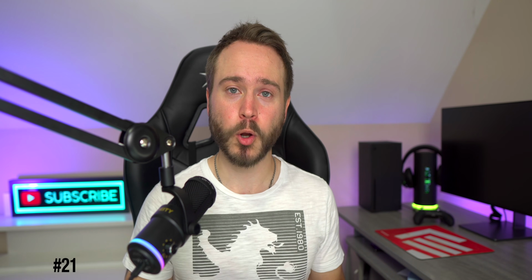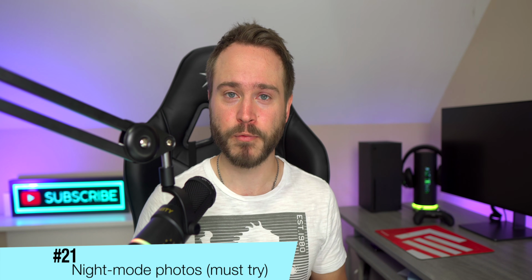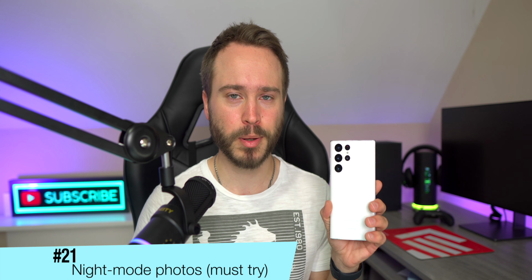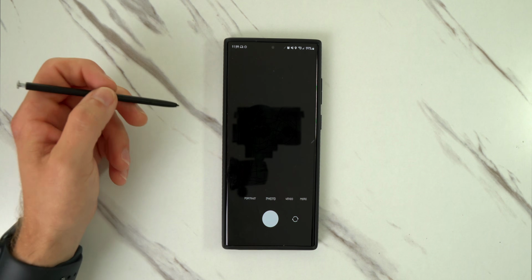If you're upgrading from an older phone that does not have night mode photos, this phone will completely change your perspective of nighttime photography, and it's just wow. So go ahead and go into your camera.